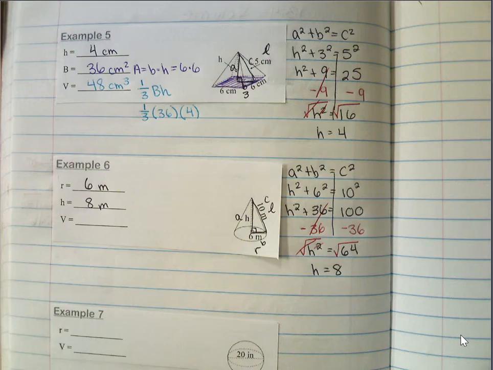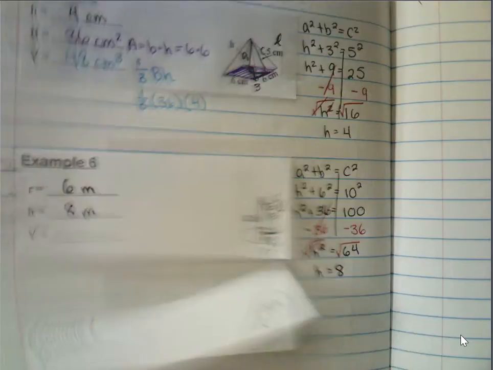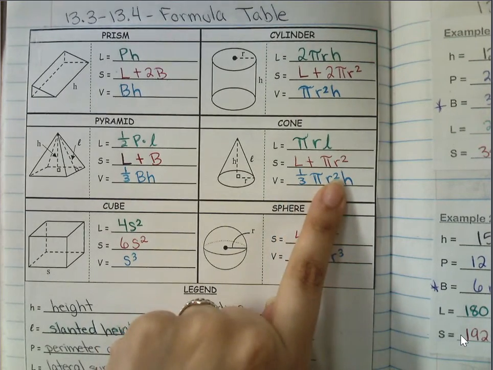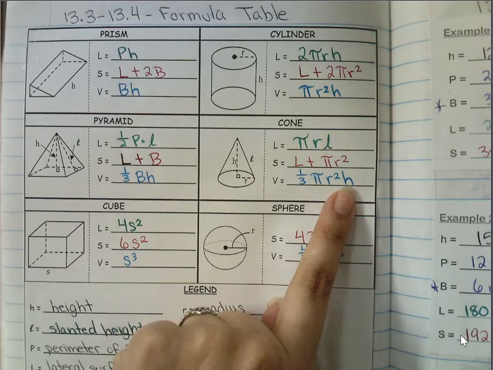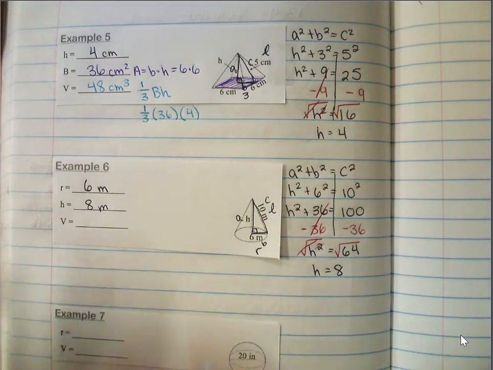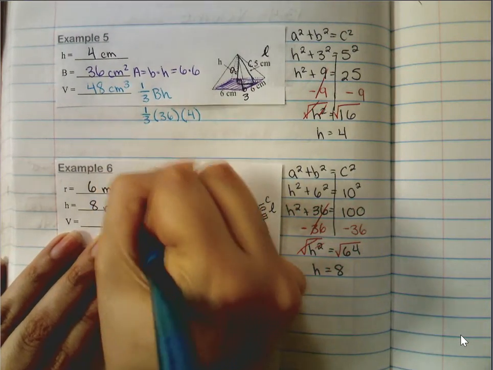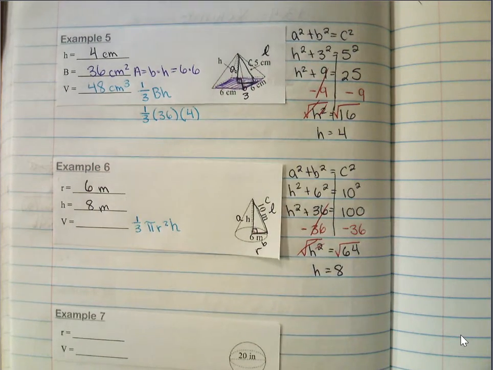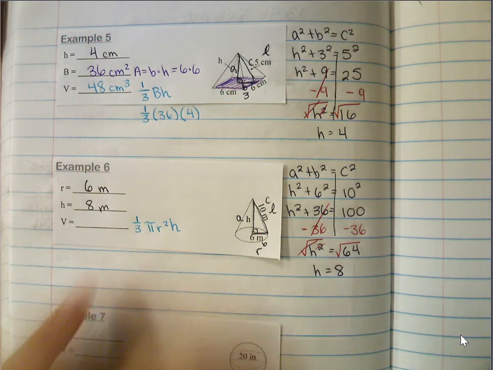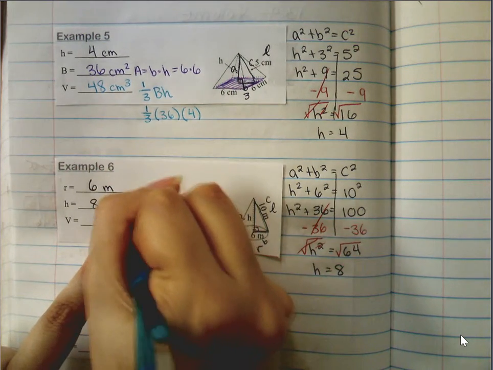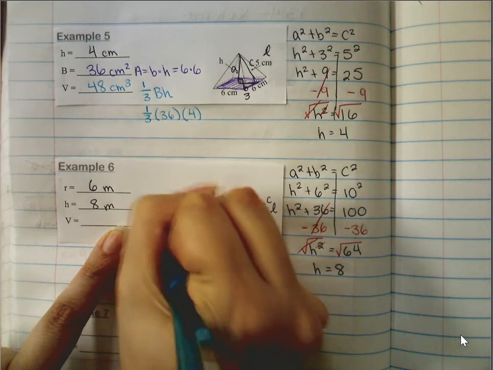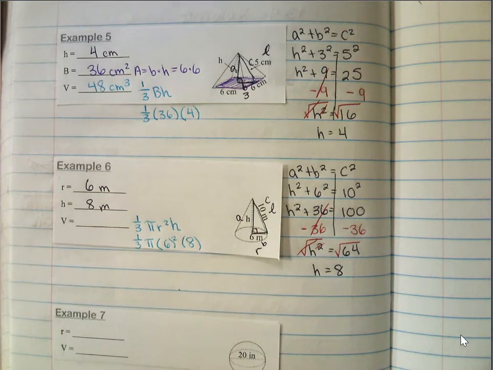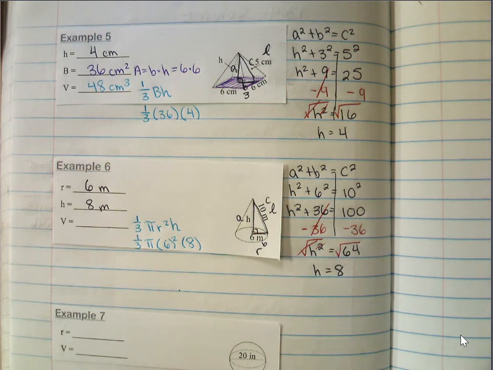Now let's look at the formula for volume of a cone. The formula for volume of a cone is 1/3 pi r squared, which is the formula for area, times height. Then I just plug in. I have 1/3 pi, the radius is 6, the height is 8, and I'm expressing my answers in terms of pi.